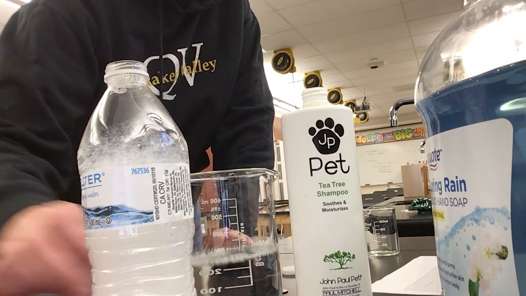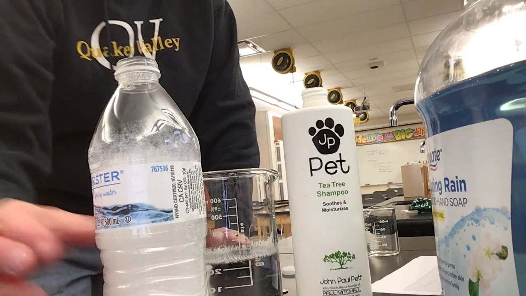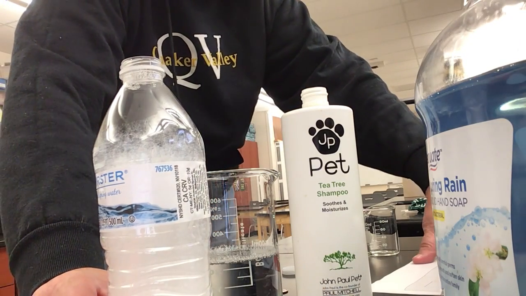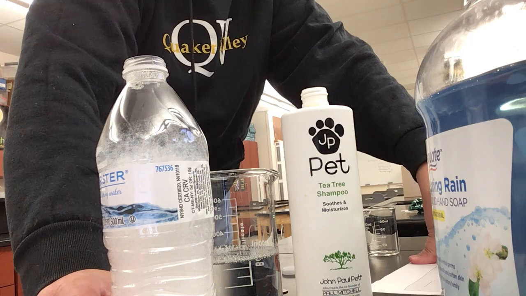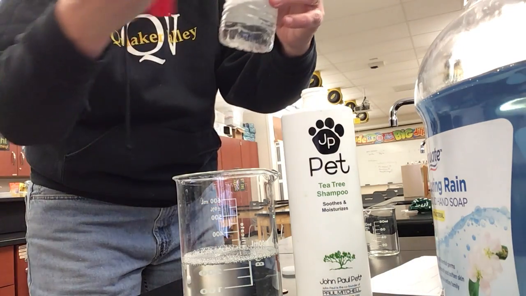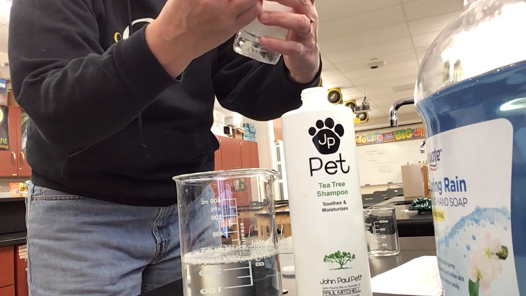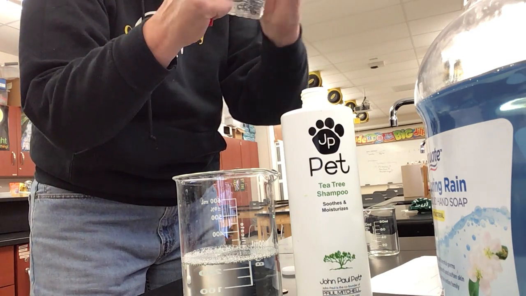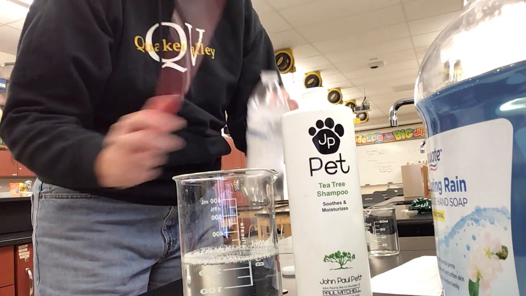Okay, we're back. The 5 minutes is up, so we're going to go ahead and measure our foam again. This is for your second data table. If you look, we've taken the lid off, it sat for 5 minutes, and we're measuring the foam again. So this time, let me take this little label off here so I can see a little bit better.